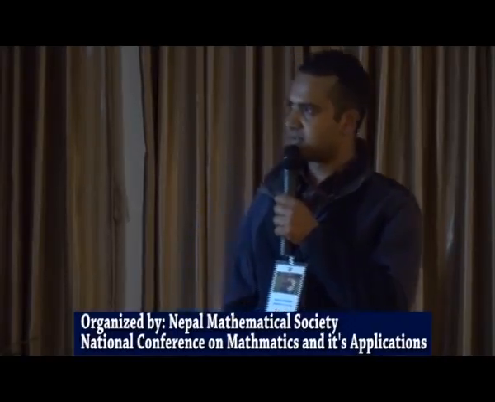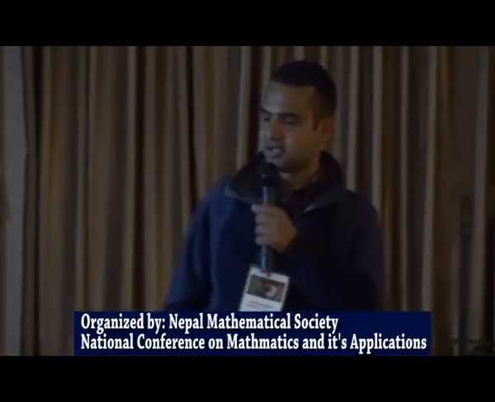This is the statement of the Bolzano-Weierstrass theorem. The Bolzano-Weierstrass theorem asserts that every bounded sequence of real numbers has a convergent subsequence. More generally, it states that if X is a closed bounded subset of Rⁿ, then every sequence in X has a subsequence that converges to a point in X.